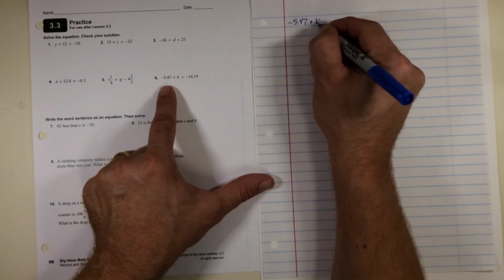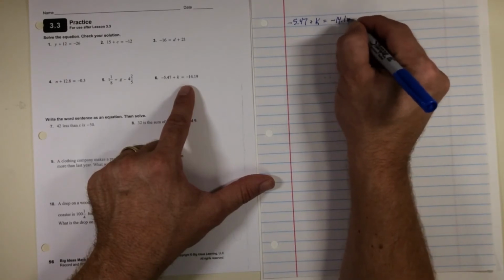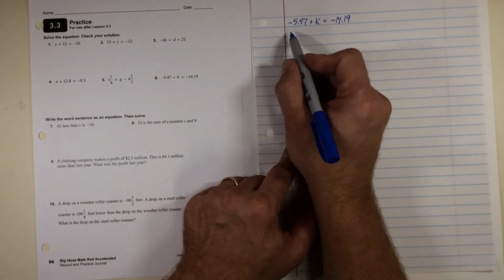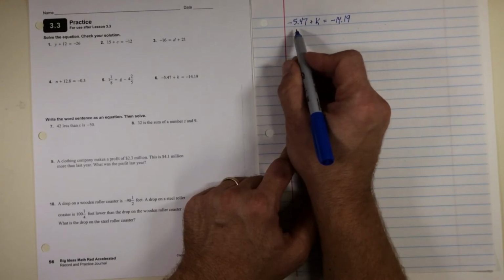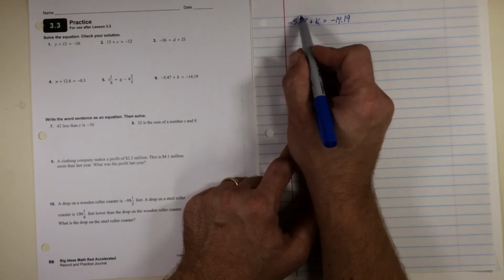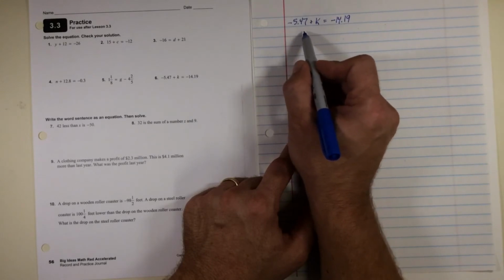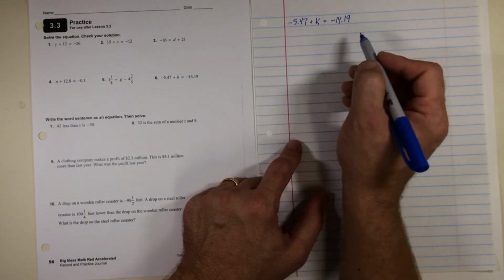Negative 5.47 plus K equals negative 14.19, or negative 14 and 19 hundredths. So I want K by itself. Here, we could say, well, I have a negative 5.47, so I'll have to put a positive 5.47 there, which will look like adding 5.47 to both sides.